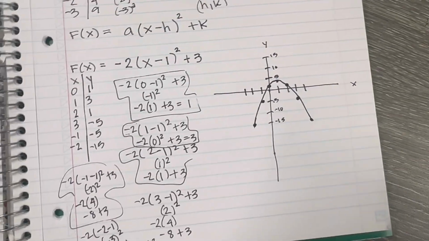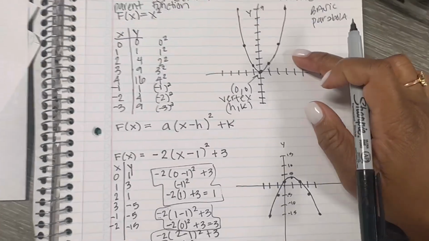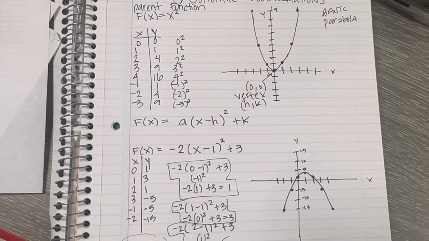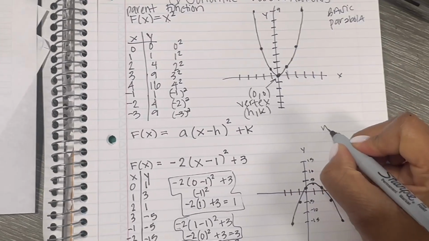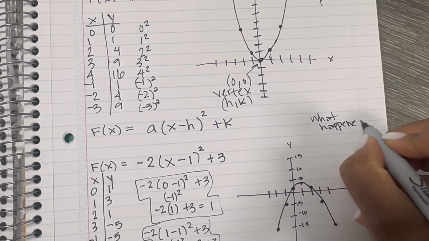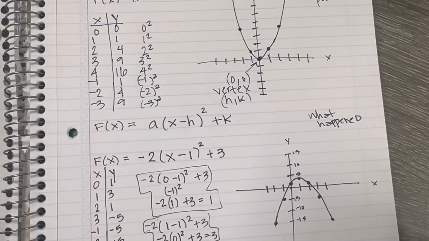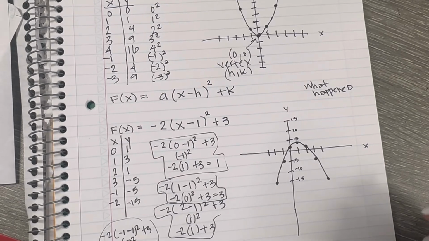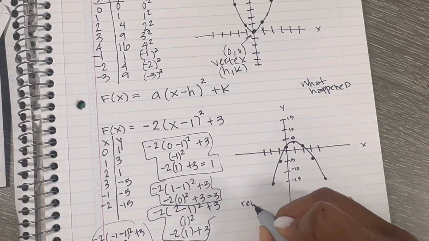Okay, let's see what we noticed about the first parabola, your basic function, and your new equation. What happened? That's the question. What was the transformation? Well, it flipped down, right? We call that reflected over the x-axis.